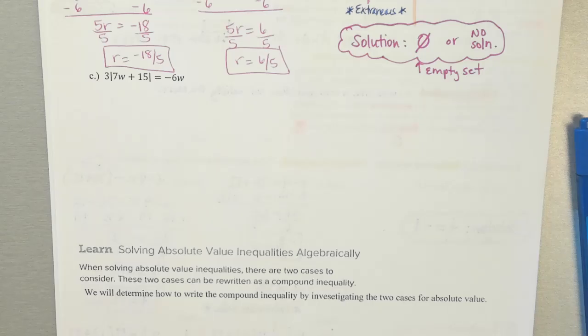Sometimes you're going to take a little extra time. Okay, so do you guys want to try to start C? Because you do have to isolate again.